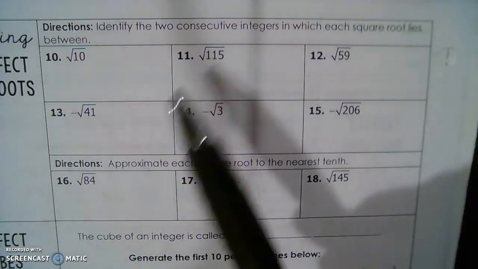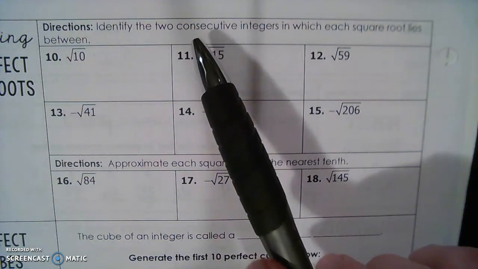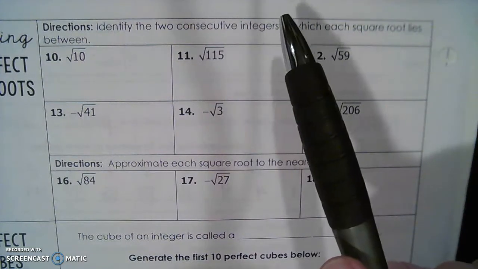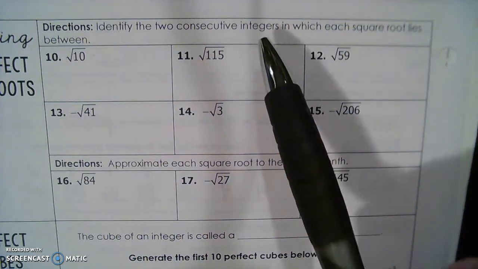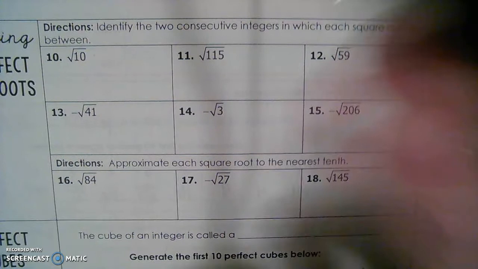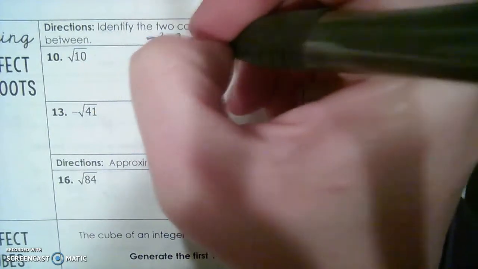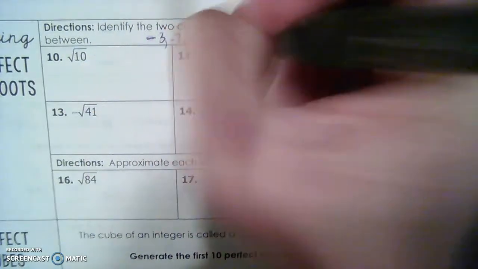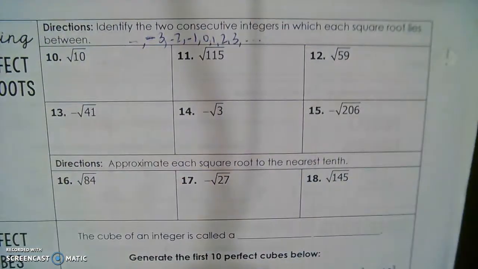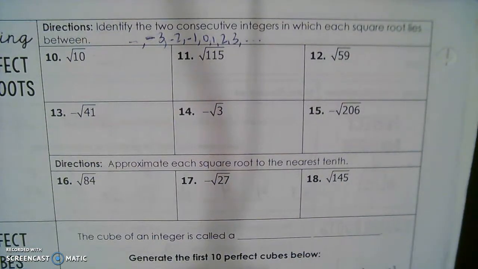So a couple of words we need to make sure we understand. Consecutive means in a row. Integers, remember, are your positive and negative counting numbers. So we're talking about like -3, -2, -1, 0, 1, 2, 3, so on and so forth. So in both directions. So those are your integers. So what you can do, there's two different ways you can do it.